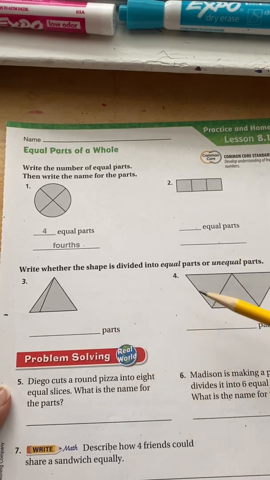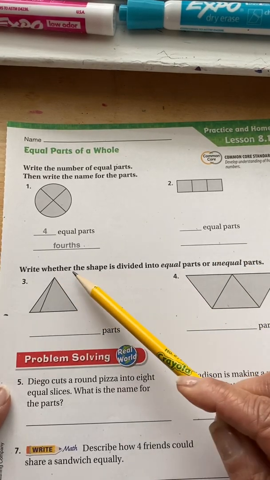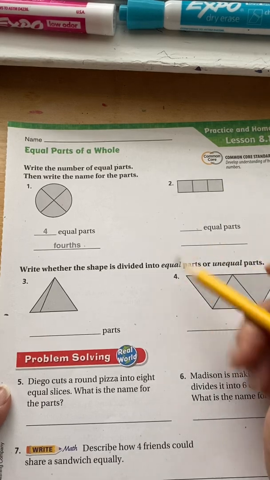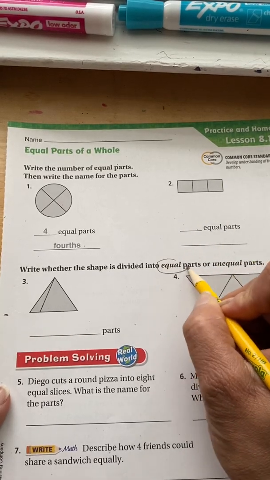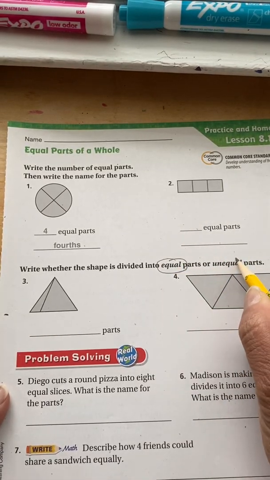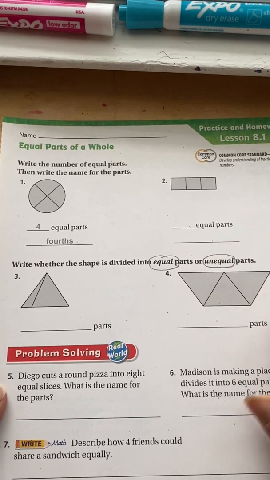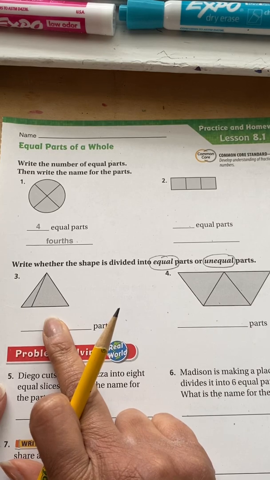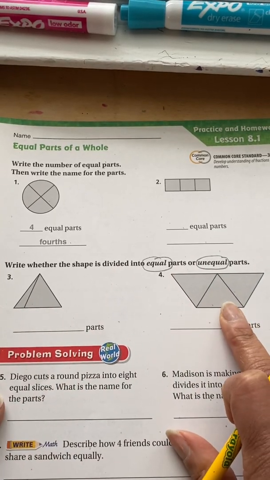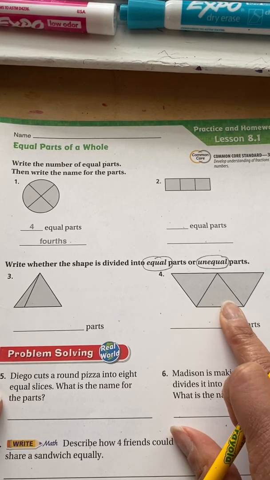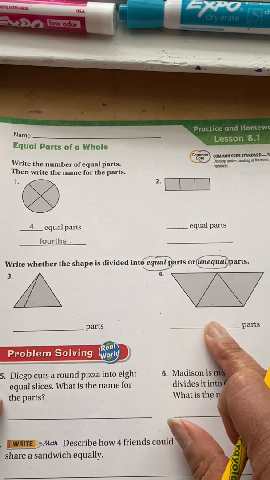Number 3 and number 4, it says write whether the shape is divided into equal or unequal parts. So you're going to write one of those words. Is this picture equal or unequal? You'll write it on the line. Is this picture equal or unequal? You will write it on the line.